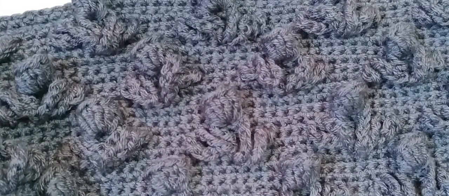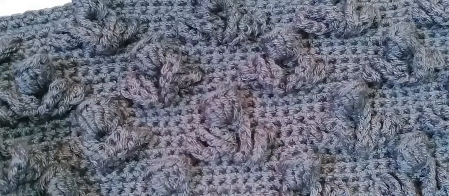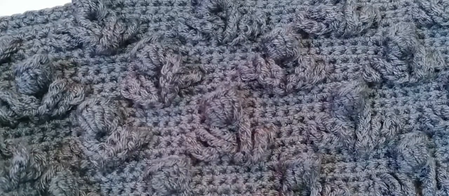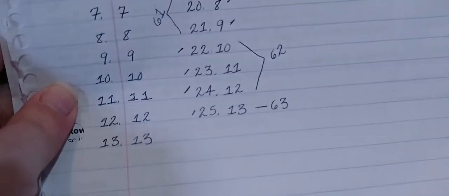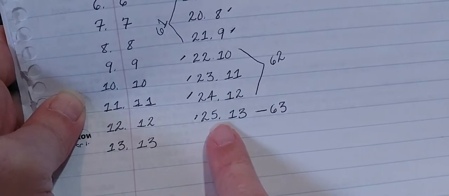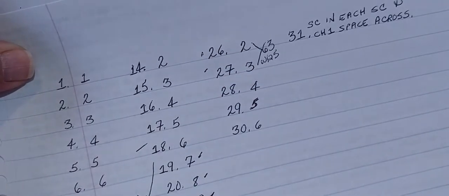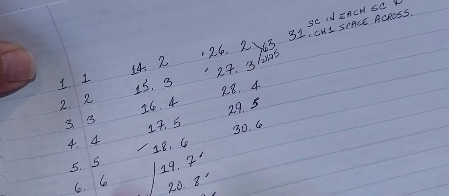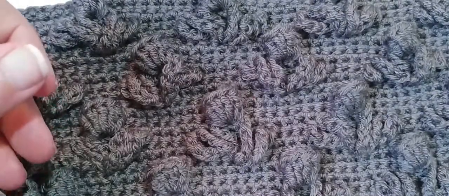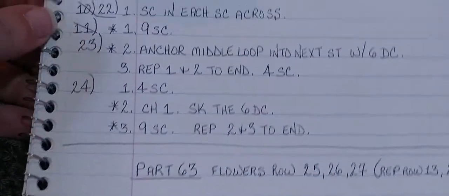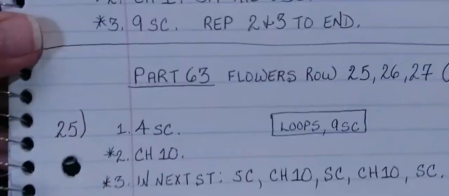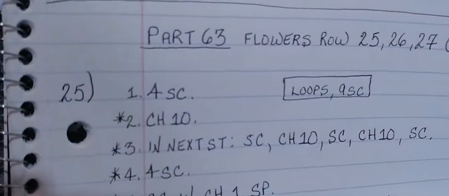In this video we are on part 63 and it's going to be the flowers graph, rows 25, 26, and 27. And if we look, 25 is a repeat of 13 and 26 and 27 are repeats of rows 2 and 3. Okay, and here's my written work here. If you would like to, I already did that part, 63.